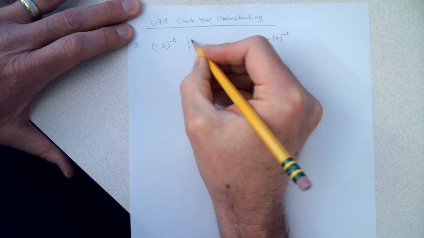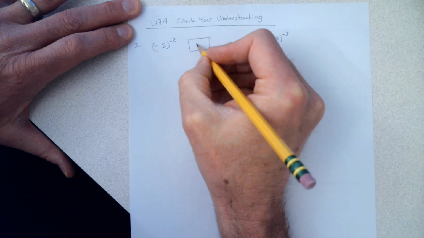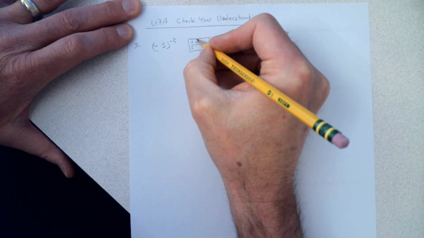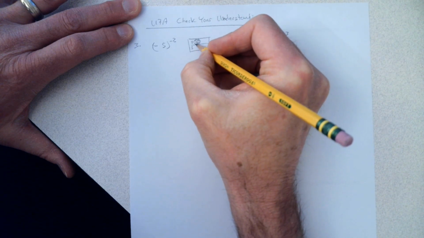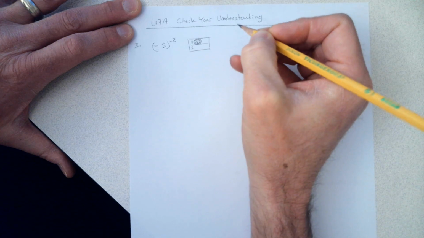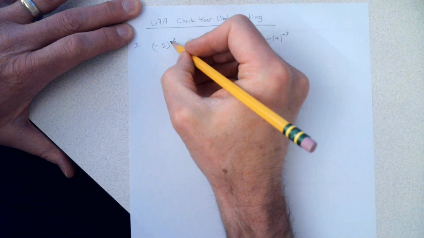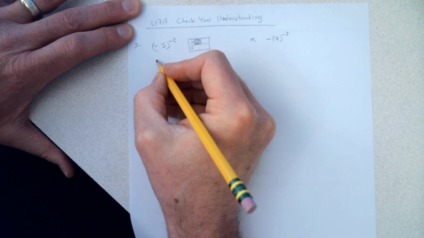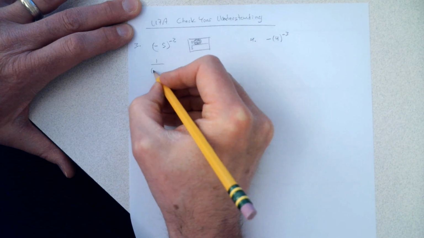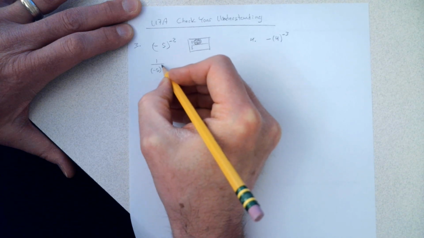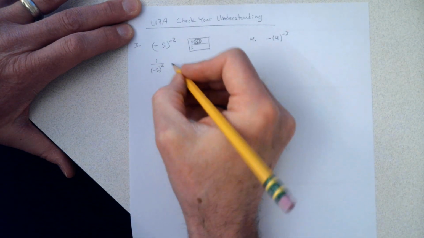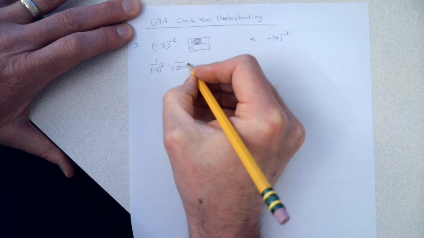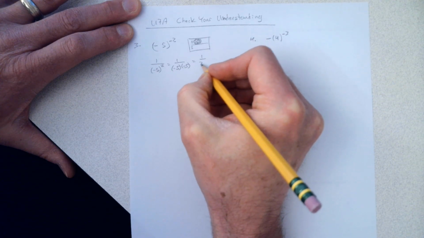I'm not going to be able to draw that real well, but I've got the base of -5, and it is mostly dark, and there's 2 of them in the stack, and my natural thing would be I need to make them not dark by moving them into the denominator. So that becomes 1 over the light base of -5 and a stack of 2 of those, which means 1 over -5 times -5, which would be 1 over 25.